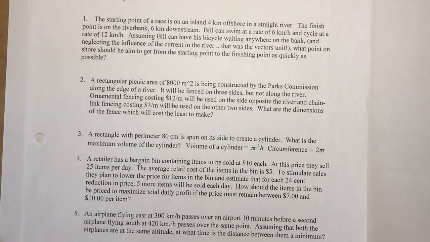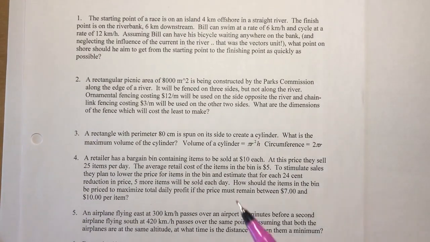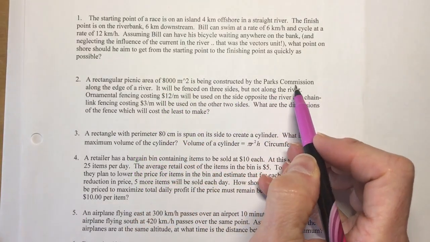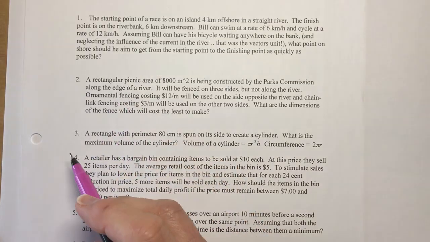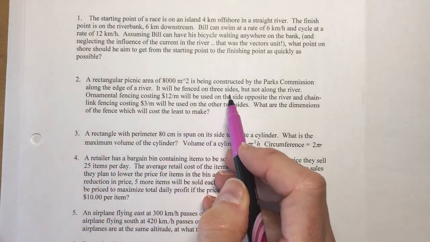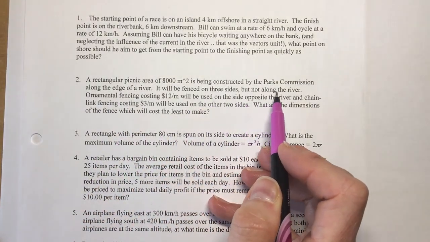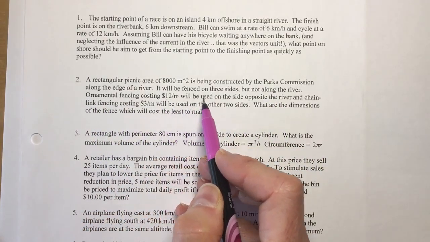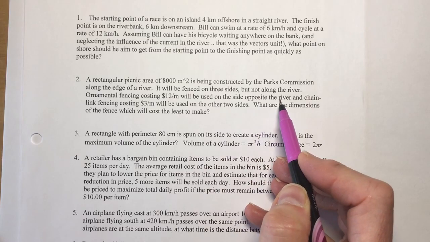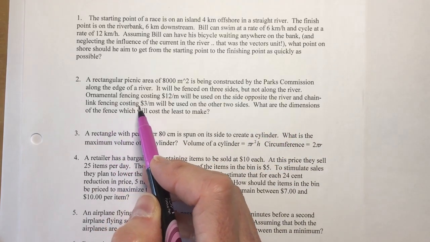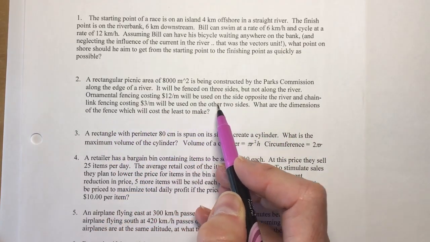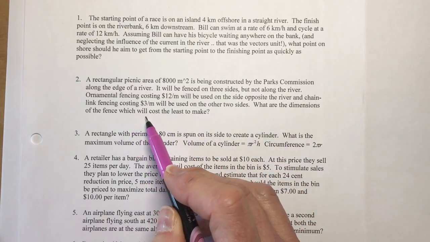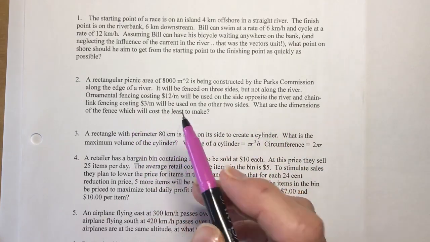Okay, number 2. It says a rectangular picnic area of 8,000 meters squared is being constructed by the Parks Commission along the edge of a river. It will be fenced on 3 sides, but not along the river. Ornamental fencing costing $12 per meter will be used on the side opposite the river, and chain link fence costing $3 a meter will be used on the other 2 sides. What are the dimensions of the fence which will cost the least to make?